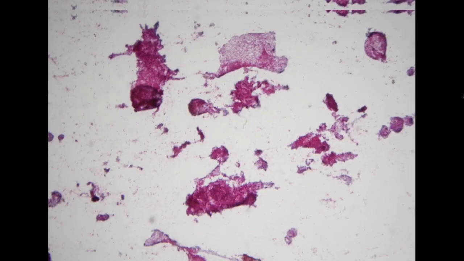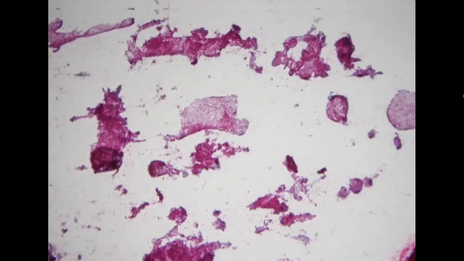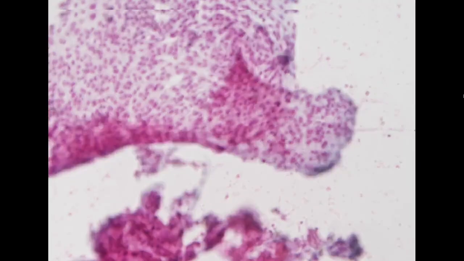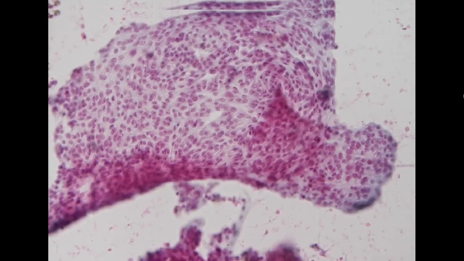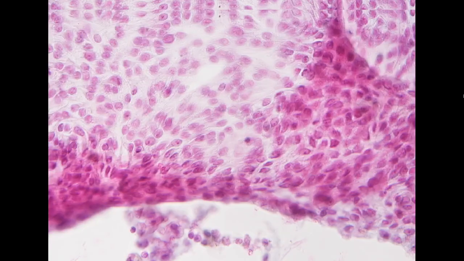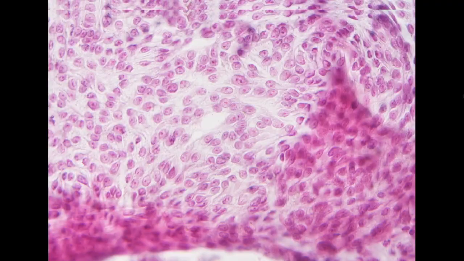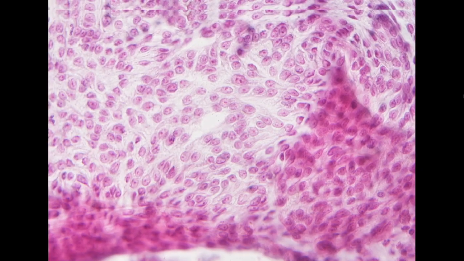So in this specimen, we see fragments of cells with tight cohesion. The most common type of renal cancer would be clear cell renal cell carcinoma. However, we still need to remember that in the kidney, there is still a chance that there is urothelial carcinoma.